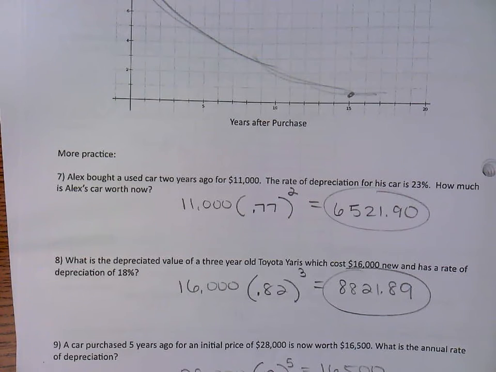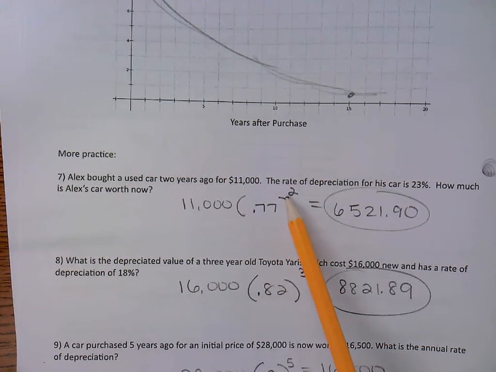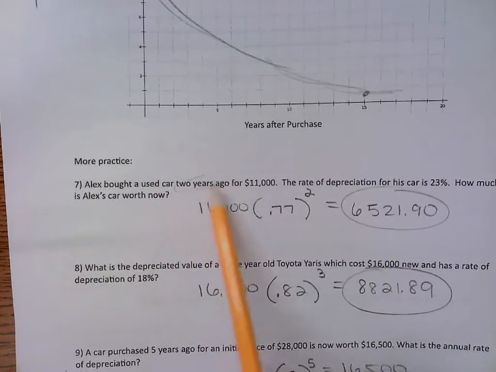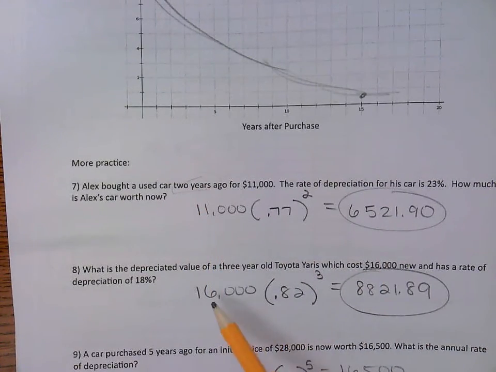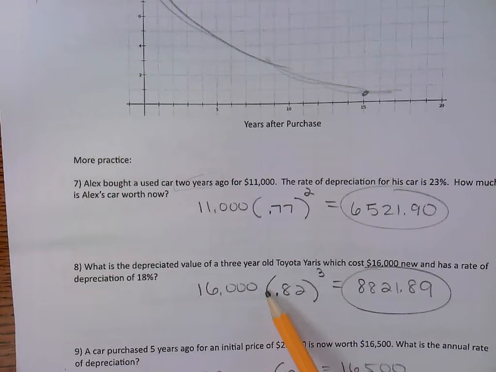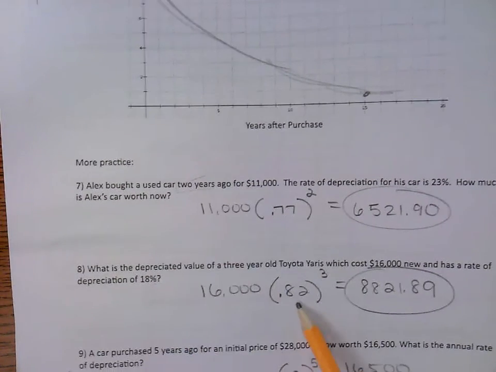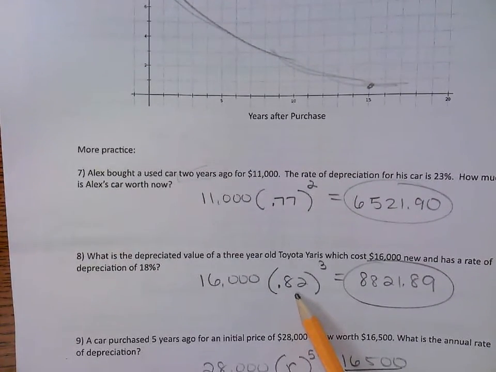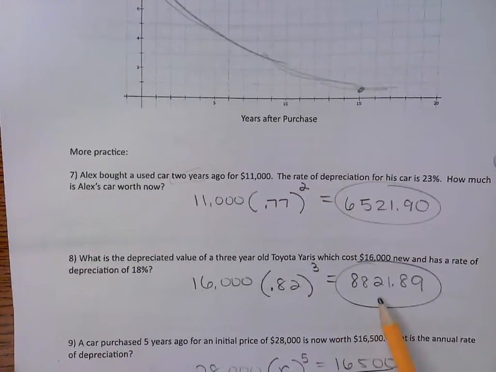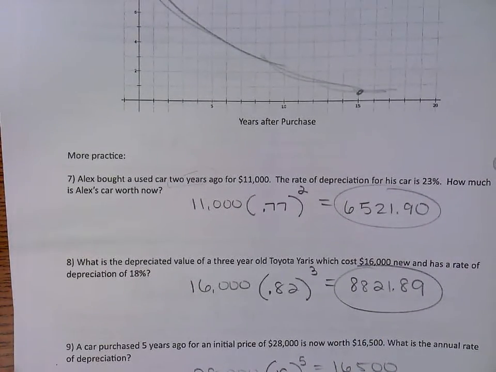So the 23% depreciation is represented by 0.77, right? And then you're squaring it for 2 years because it says 2 years ago. And then this one was 16,000 to start, and depreciation is 18%. So I used 0.82 for the 3-year-old car, and I got that. So we had trouble on that, or we solved this.